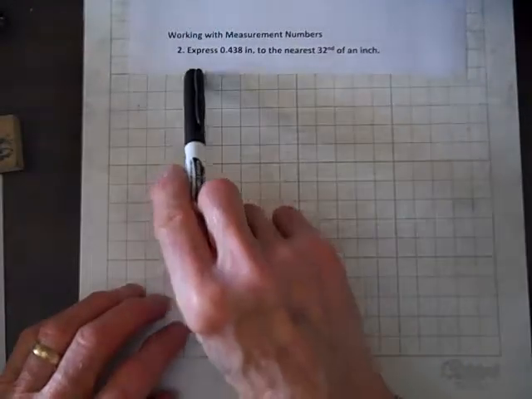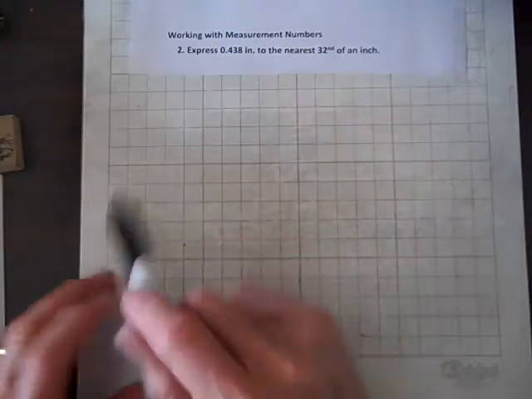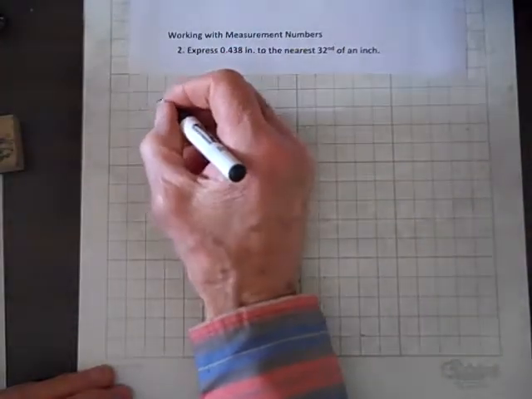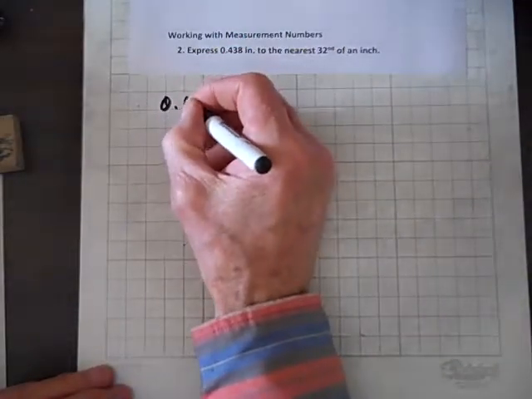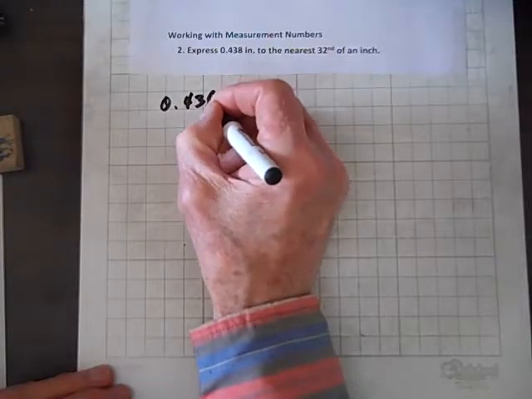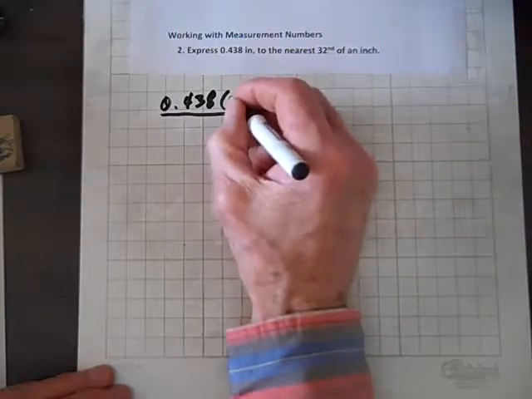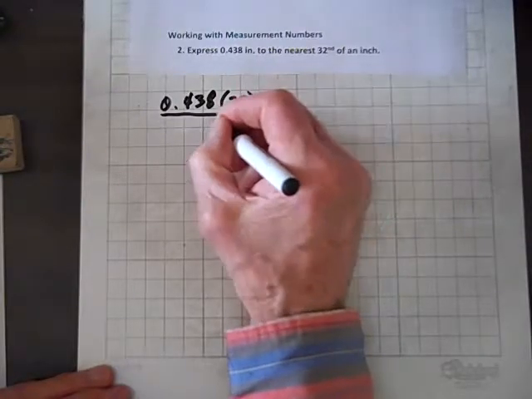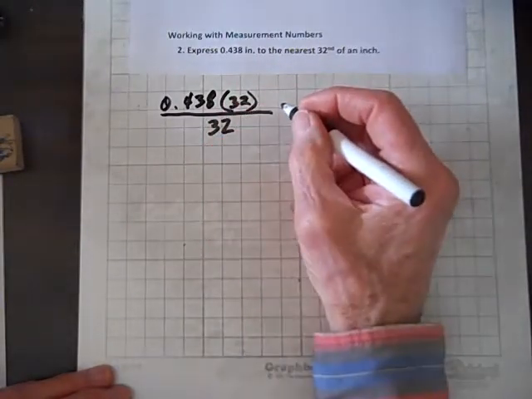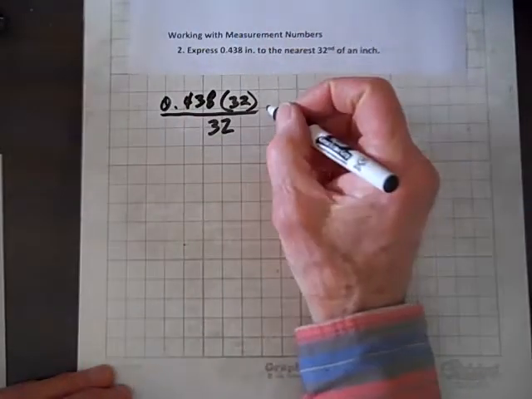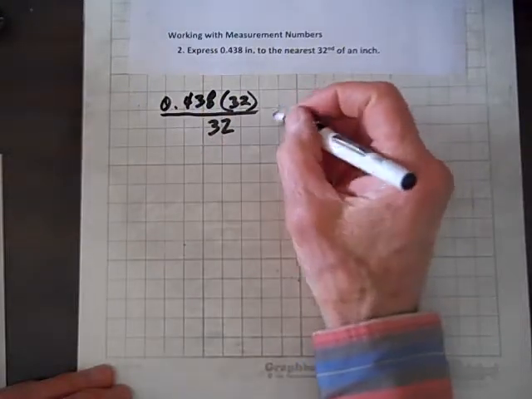Our next task is to express 0.438 inches to the nearest 32nd of an inch. So we've got 0.438. And now we'll multiply that by 1 in the form of 32 over 32, and that's just multiplying by 1, so we can do that without violating this length.